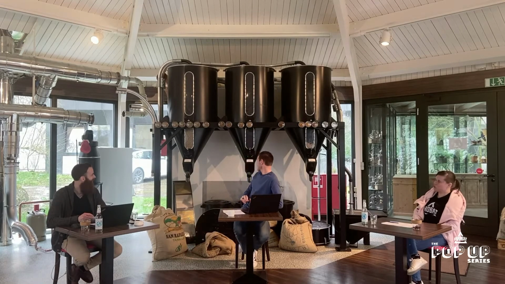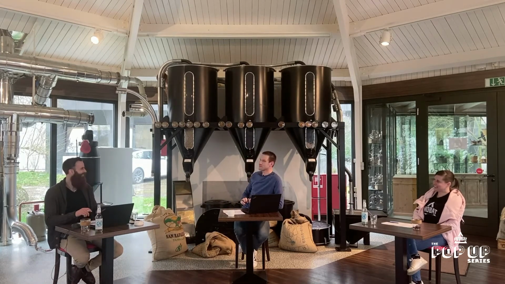So in RAL code, I would say it's 9005. So that's tief schwarz, deep black. That's the color of the machine. I wanted to say it's like the silo unit behind you. Exactly. That's kind of silo color.